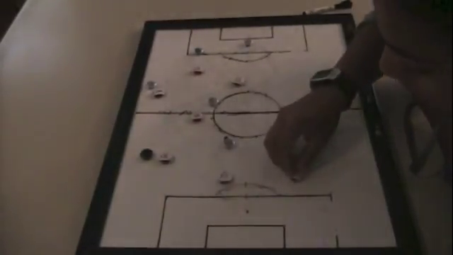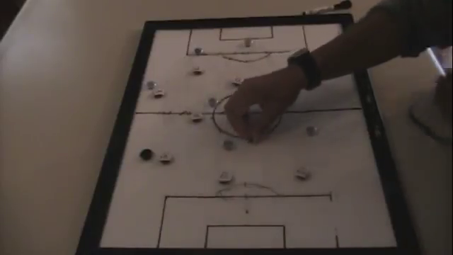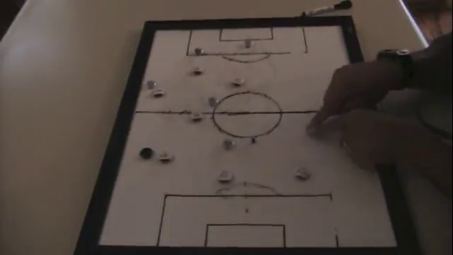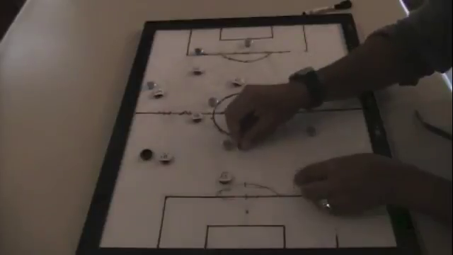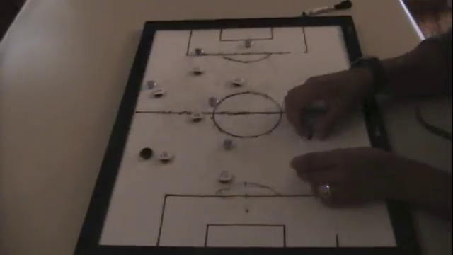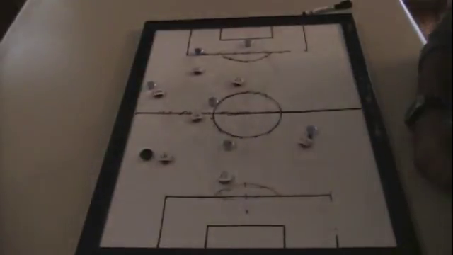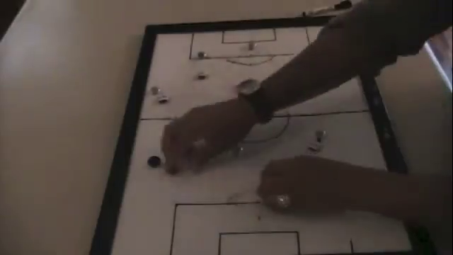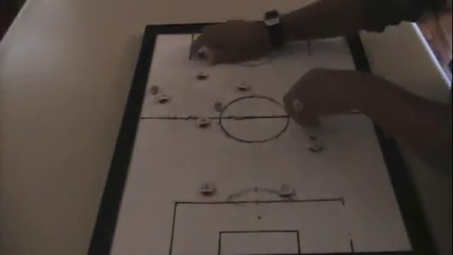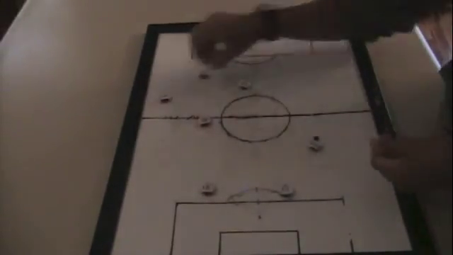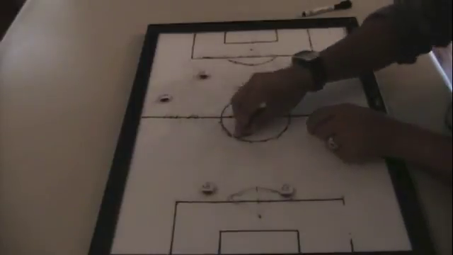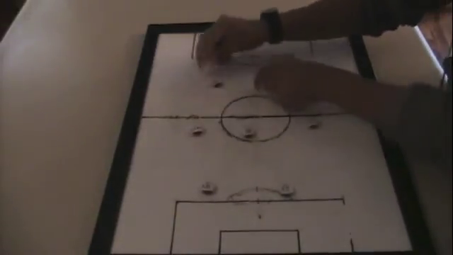So we're gonna protect the middle here, and as soon as she gets the ball, you're gonna keep her in front of you, all right? And as soon as she gets the ball, now you're the first defender. You're pressuring, all right? So I'll show you again what this looks like.